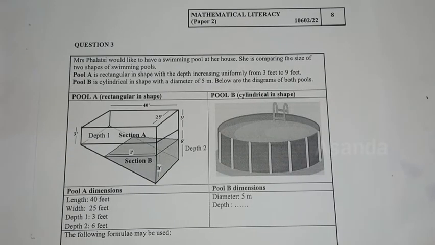Mrs. Palati would like to have a swimming pool at her house. She's comparing the size of two shapes of swimming pools, pool A and pool B. Pool A is a rectangular shape with the depth from 3 feet to 9 feet. So this is probably just how a typical Olympic pool will be designed.